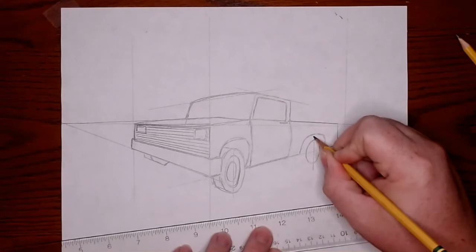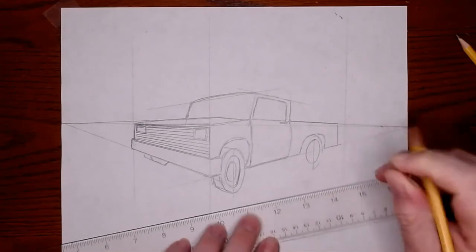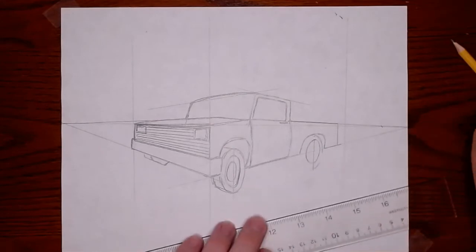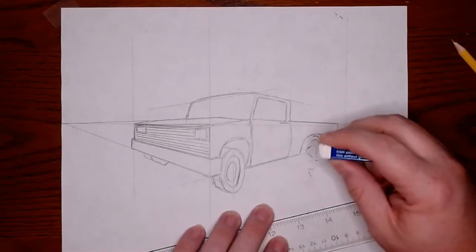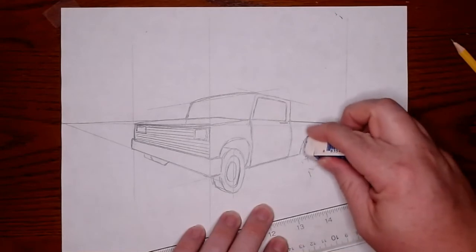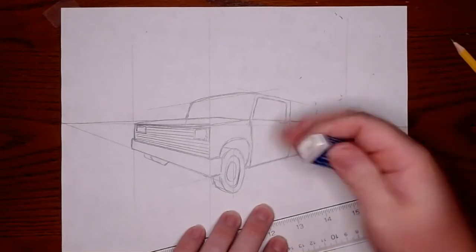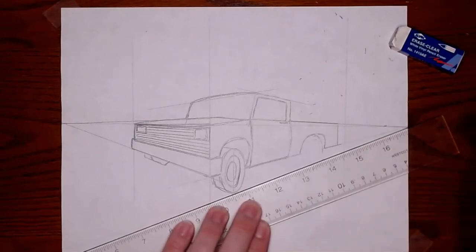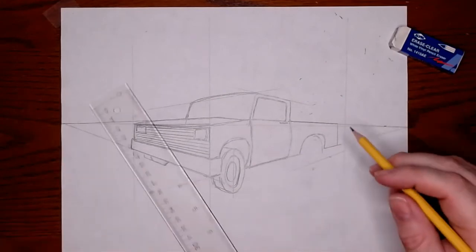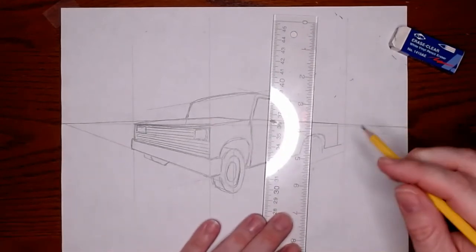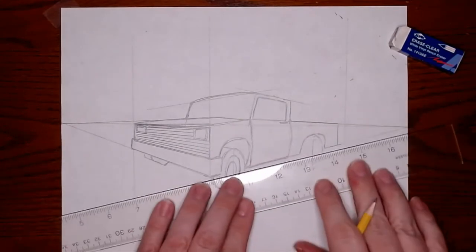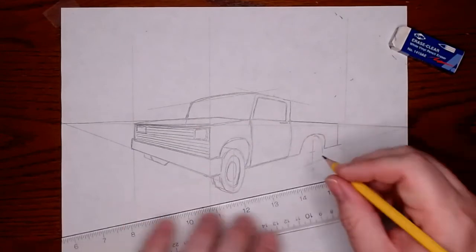I think I may have made this one wrong. Let's check that out. Back to the vanishing point on the right side. Yep, that's too big. I've got to erase it and try again. All right, so back to the vanishing point on the right, I'm going to put a little mark here where the bottom of the wheel should be, and then I'm going to make a vertical line in the center of the wheel arch. I'm going to try again to draw this wheel.